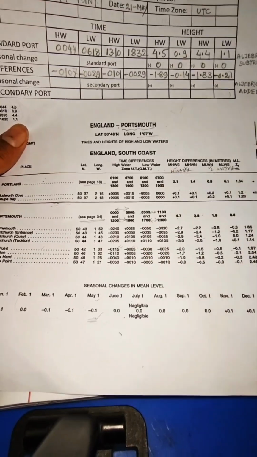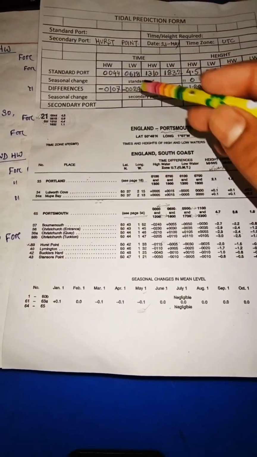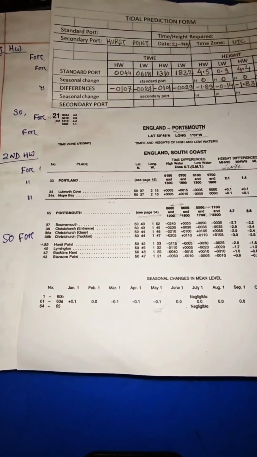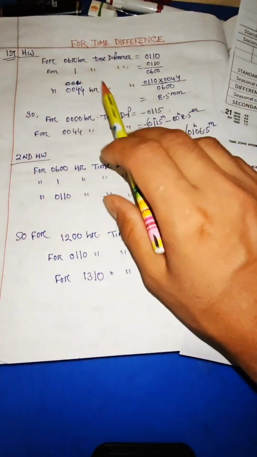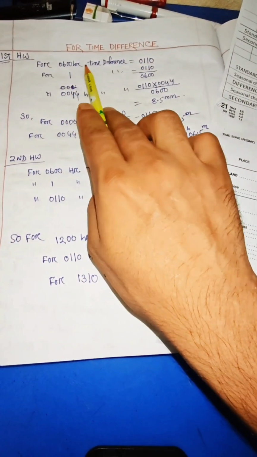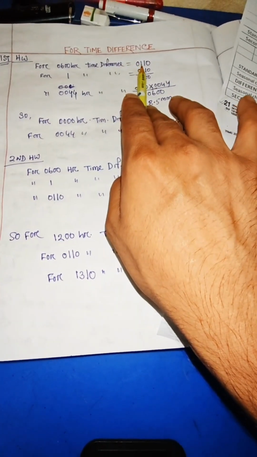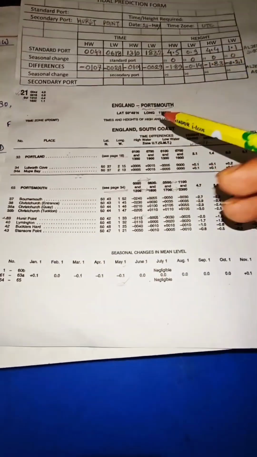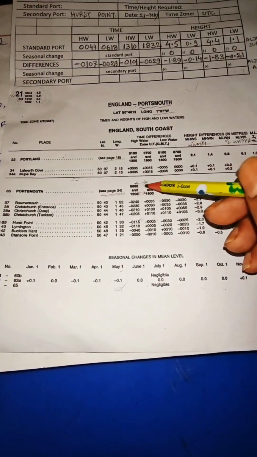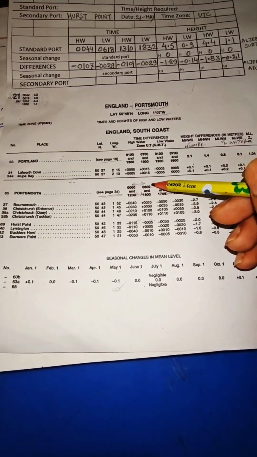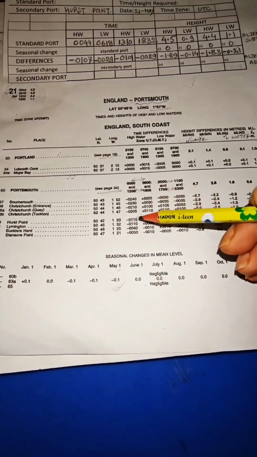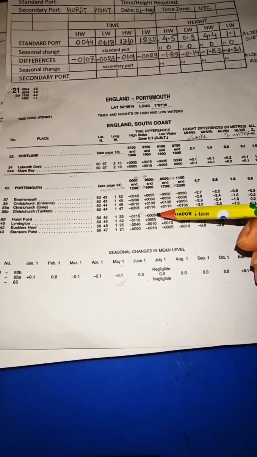For the first one, 0044, for the 0000 to 0600 interval, the time difference is 0110.